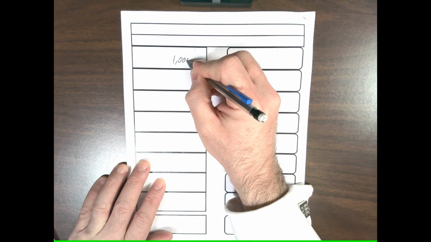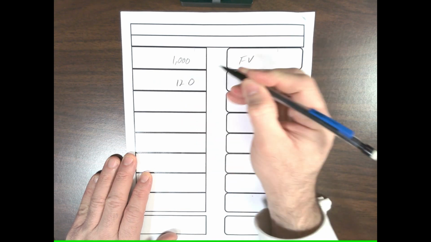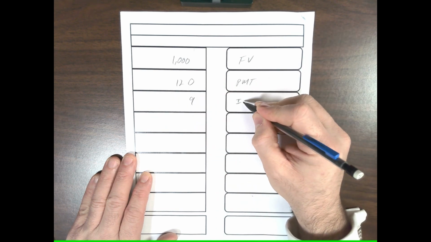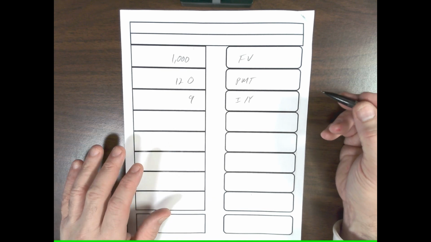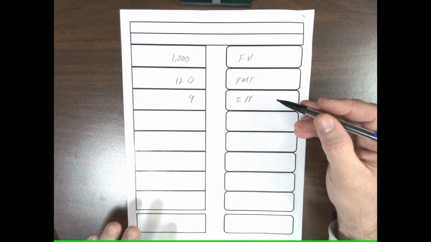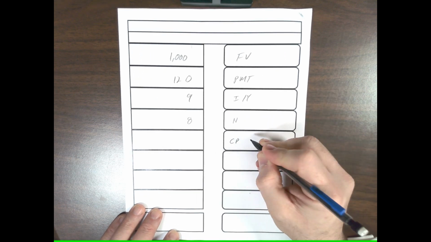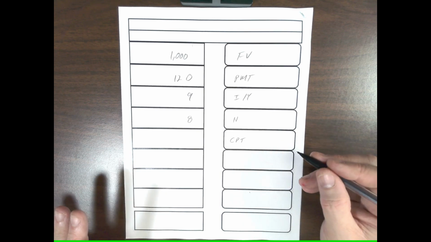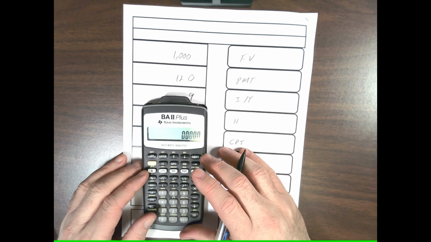So the first thing I'm going to do is say, okay, my future value is $1,000. That's my future value. My payment is $120, payment. I have a 9% I over Y because similar stocks of similar risk have a 9% return. And I have 8 years before that reaches maturity. And I'm trying to find out if it is more or less than $900. I could buy this bond for $900. So let's see what the actual value is based on the information we have available.